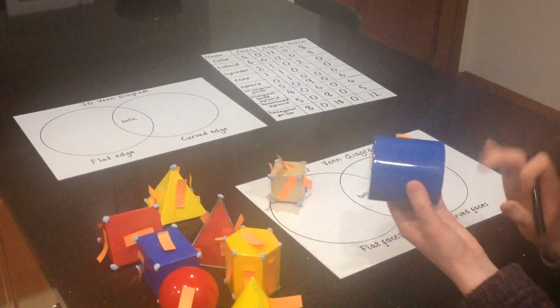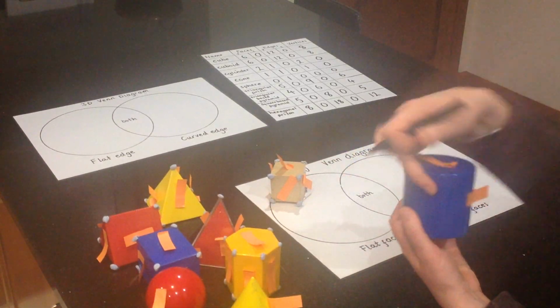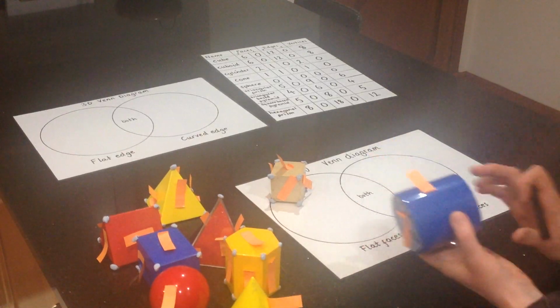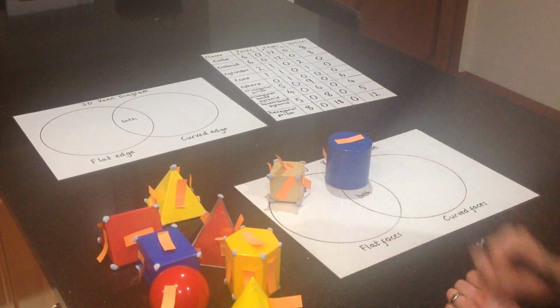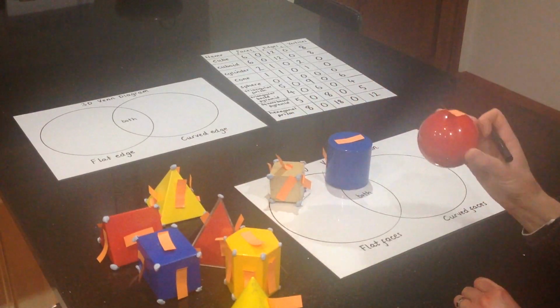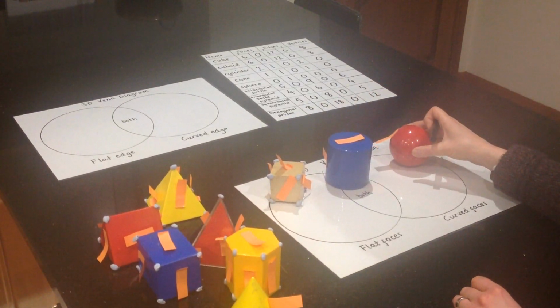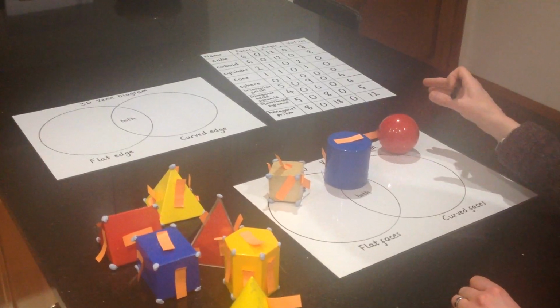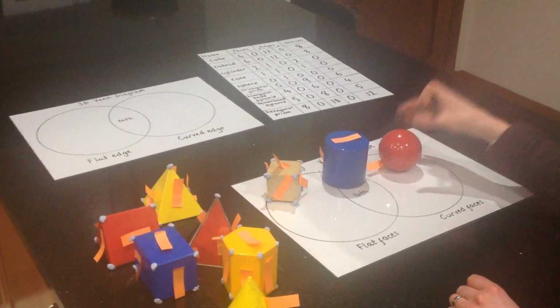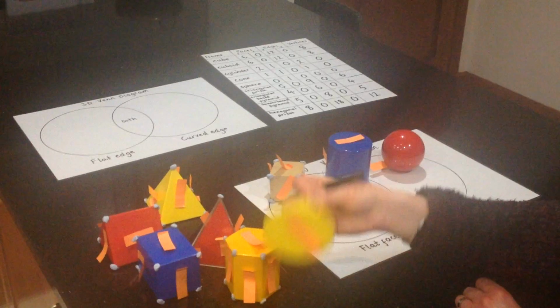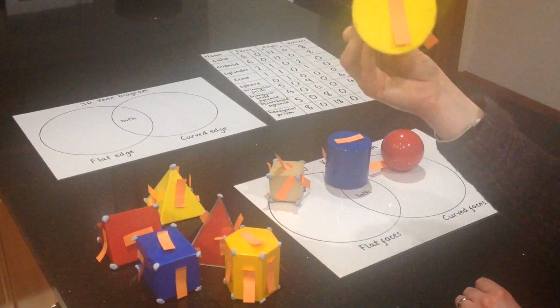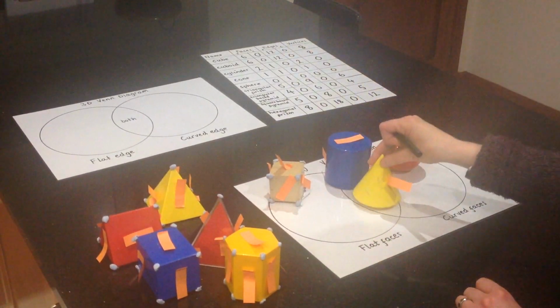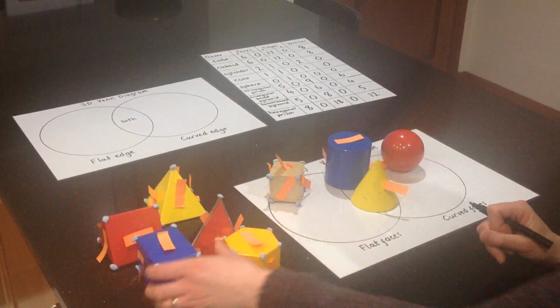Next we've got our cylinder here, and we have got a curved face and 2 flat faces, so it will go in the middle. Next we've got our sphere. It only has a curved face, so it goes over here with the curved faces. And we've got here a cone with a flat face and a curved face, so it would go in the middle.